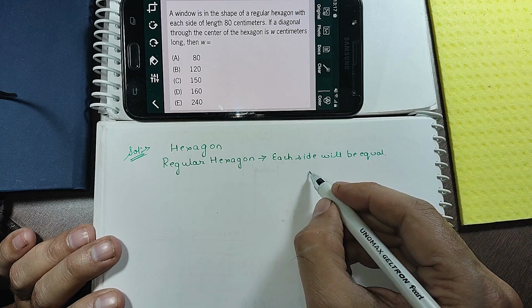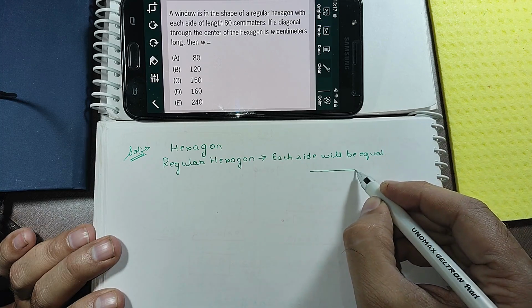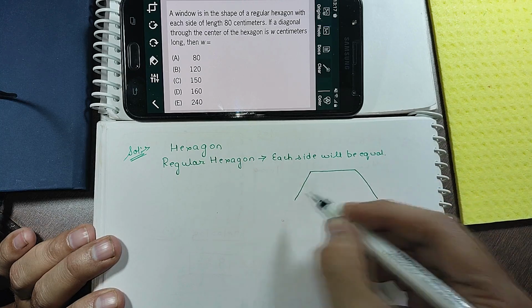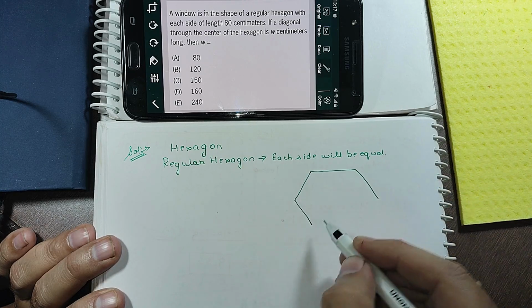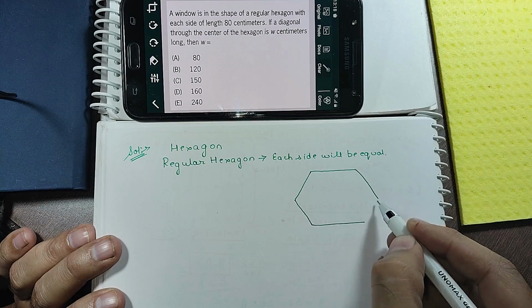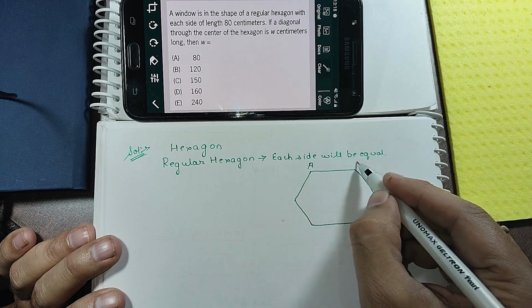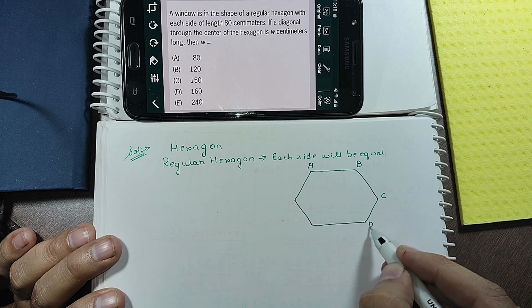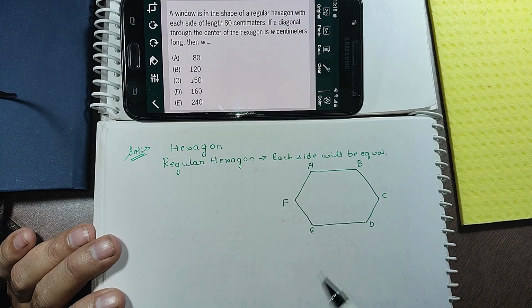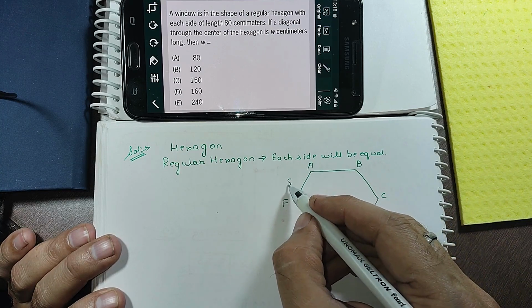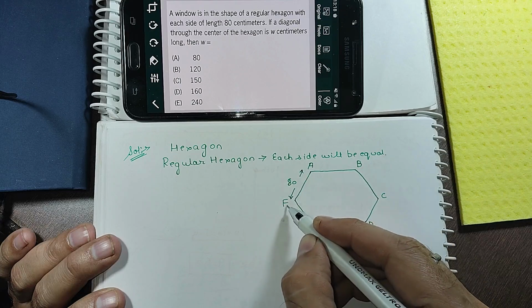Now I will first draw one regular hexagon. A hexagon is that figure which has 6 sides, and since it is a regular hexagon, it will have all 6 sides equal. So let us suppose this is a regular hexagon, A, B, C, D, E, F. Right? Now we have been given that each side is of length 80 centimeters. So each side will be 80.